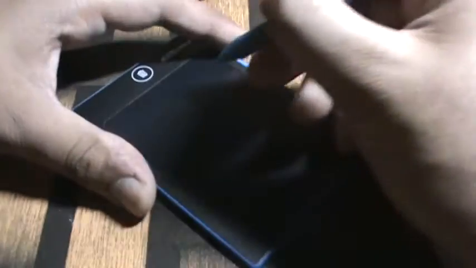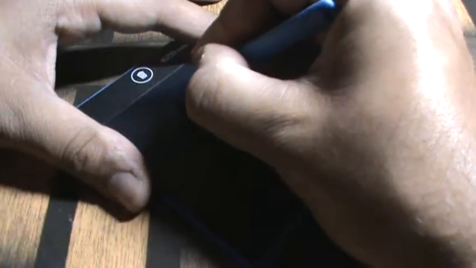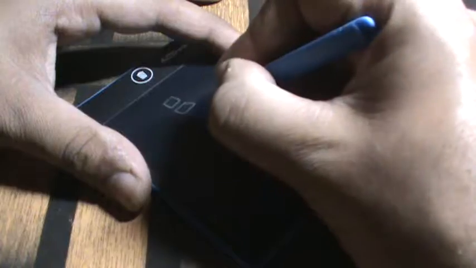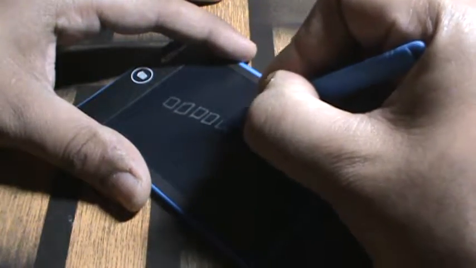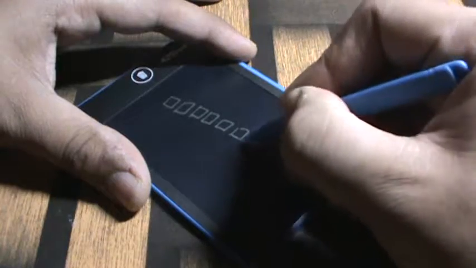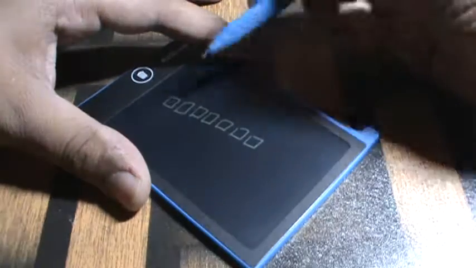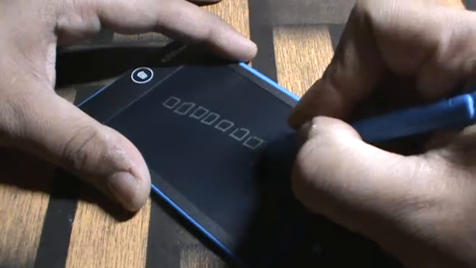So let's say we have 8 of those units like this. That's 1, 2, 3, 4, 5. Okay, there's one more box.